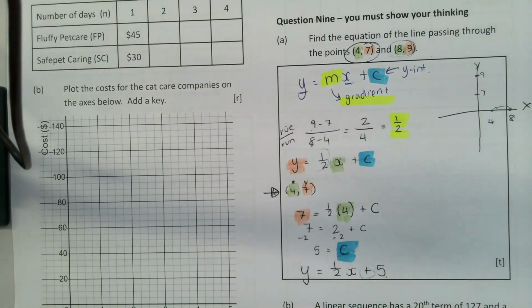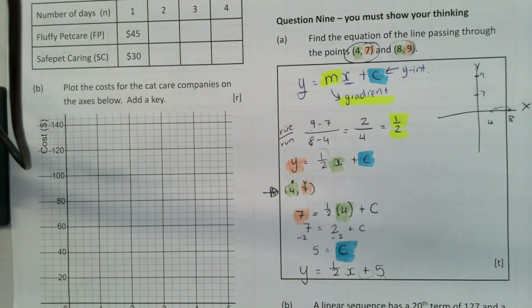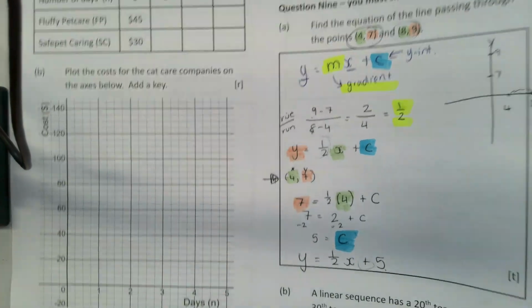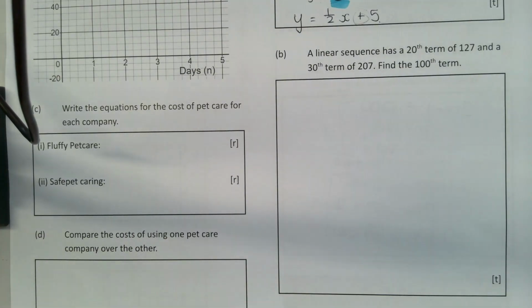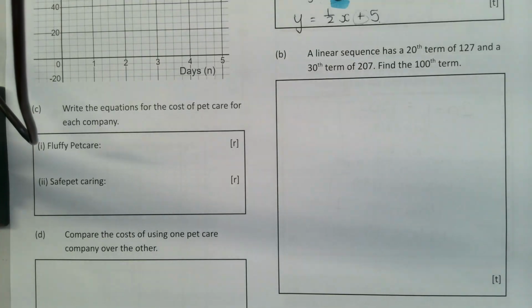Next question is question B. A linear sequence has a 20th term of 127 and a 30th term of 207. Find the 100th term.